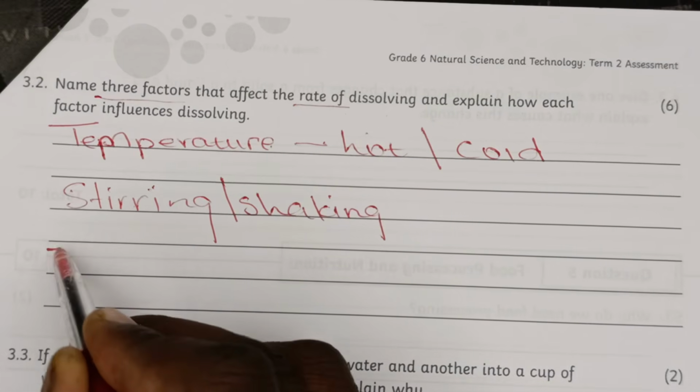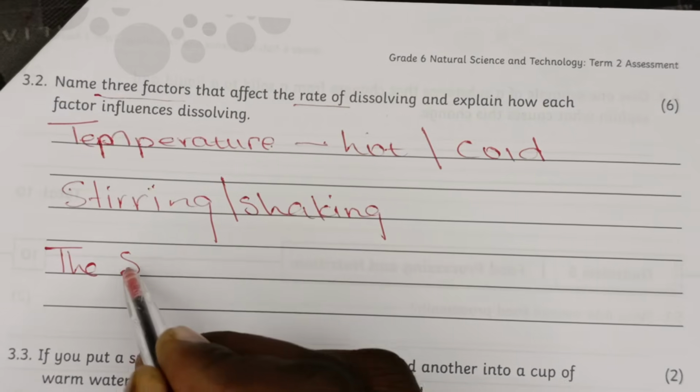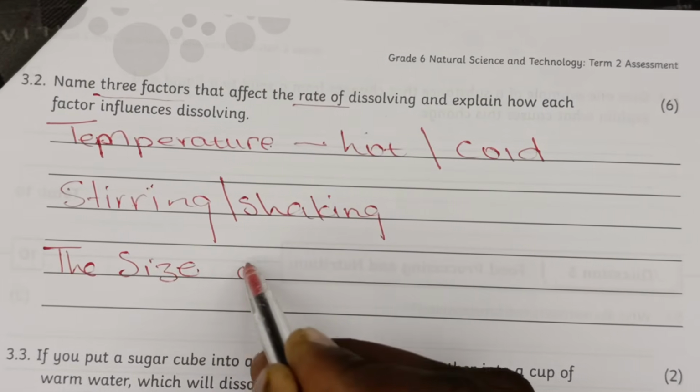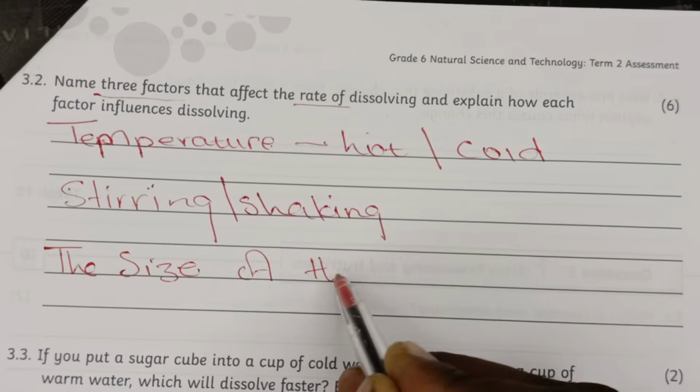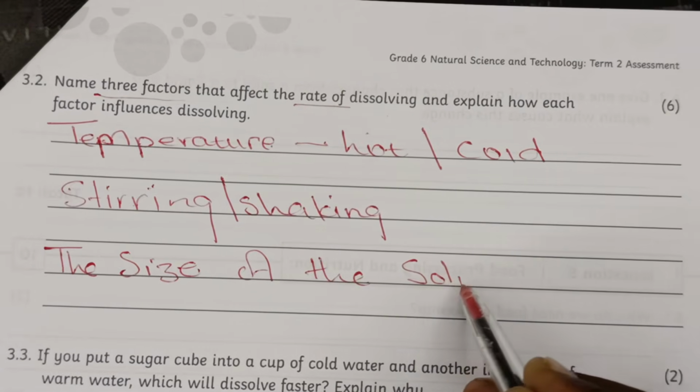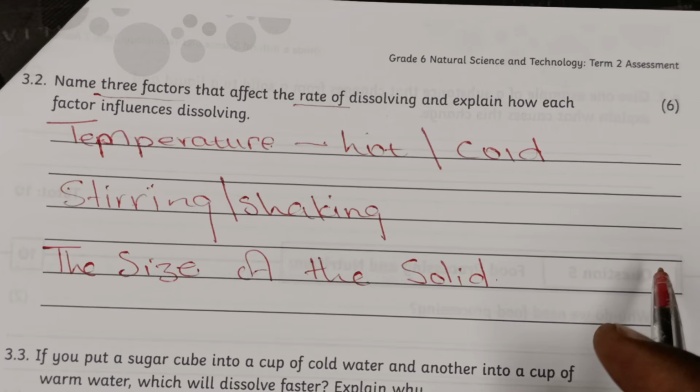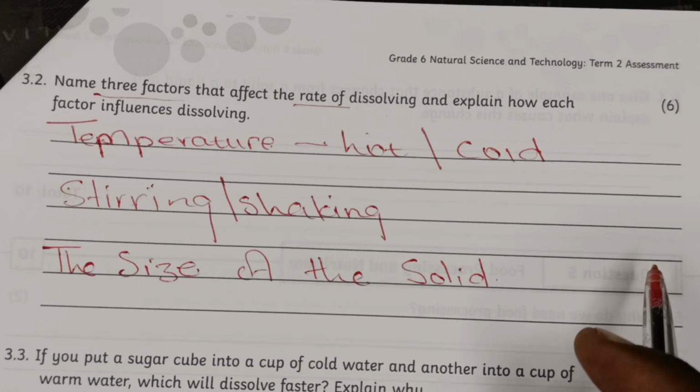Okay, the last one is the size of the solids. The reason your sugar is very fine is because it will increase the rate at which it dissolves in tea. But imagine if one grain of sugar was one big solid rock, maybe the size of your fist. Do you think it will easily dissolve in tea?